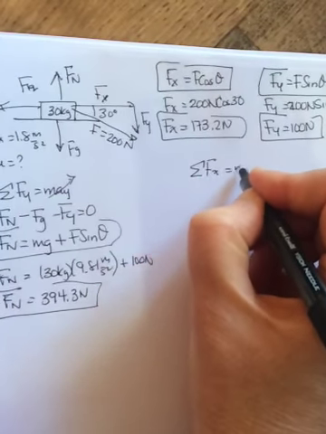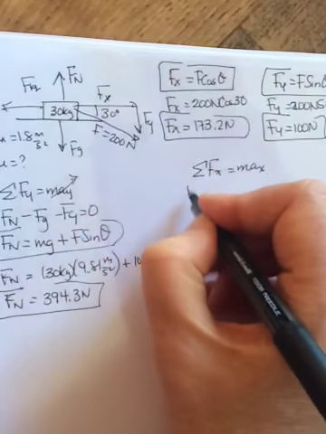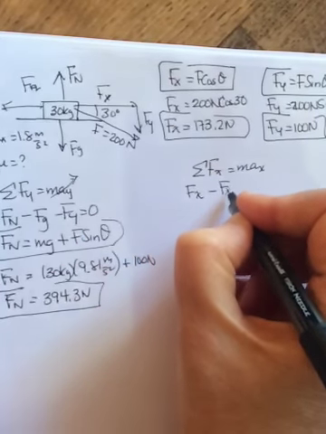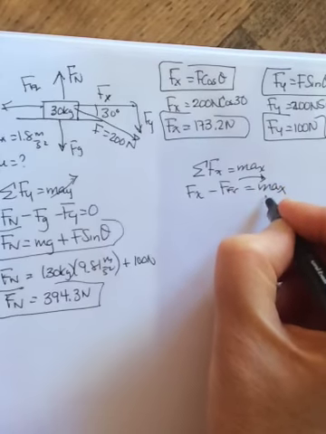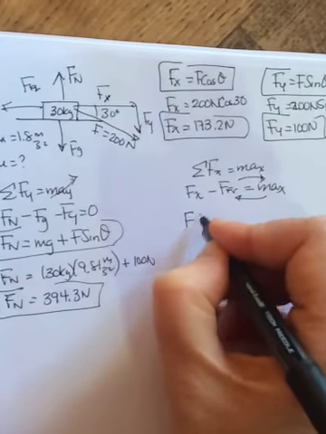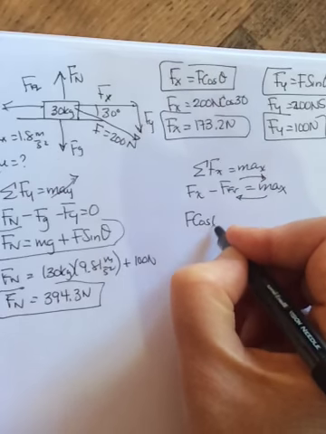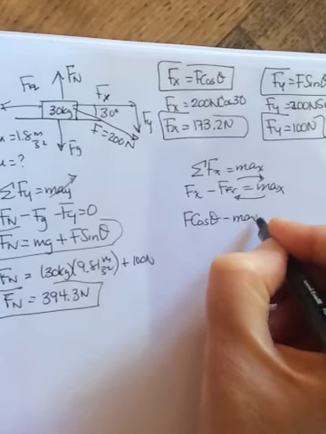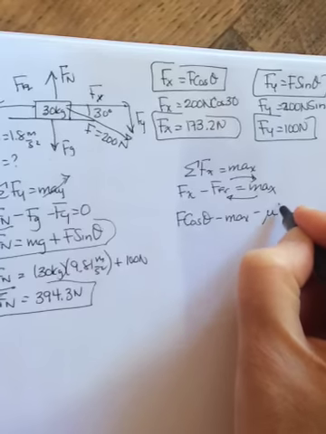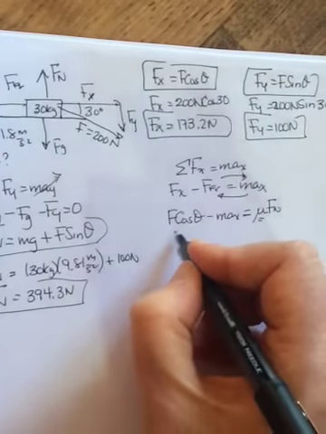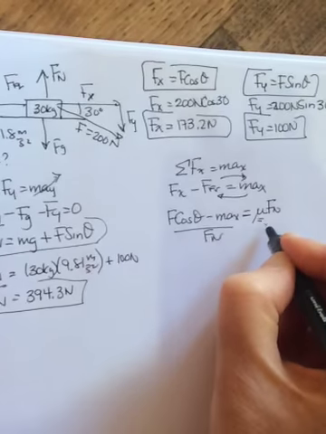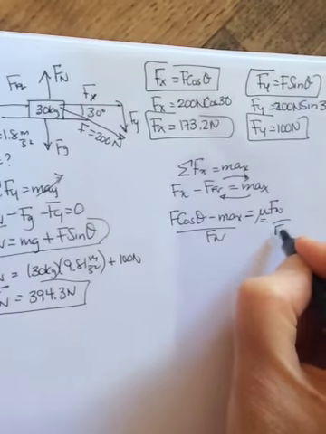Can't find friction though because we're not given mu, so you have to go to sum of the forces in the X. And there's Fx minus friction is equal to MAX. And you're looking for friction. You don't know it, so bring this over. So this will be F cos theta minus MAX. And friction is really mu Fn. And you're really solving for mu, so divide both sides by Fn. And now fill in your numbers.